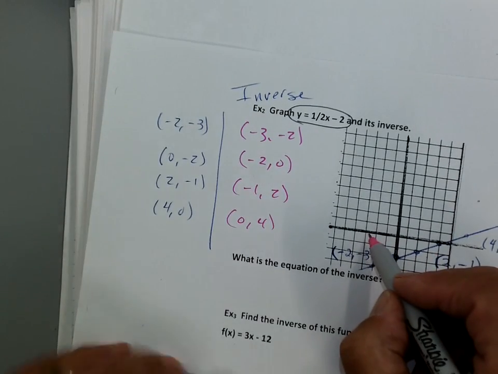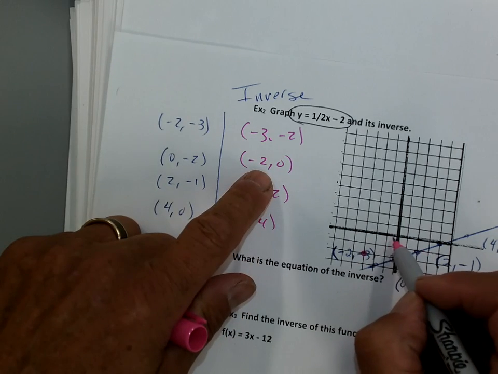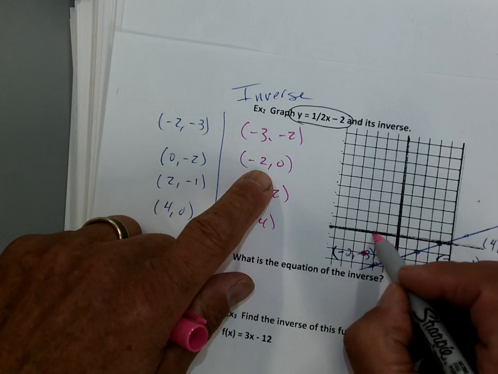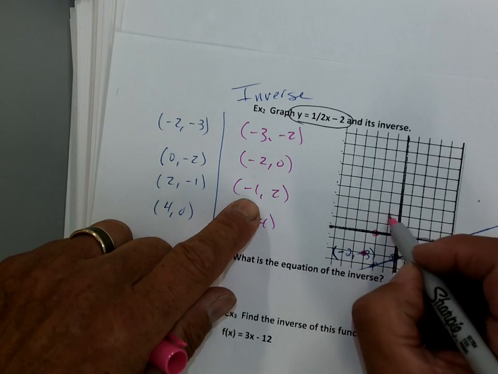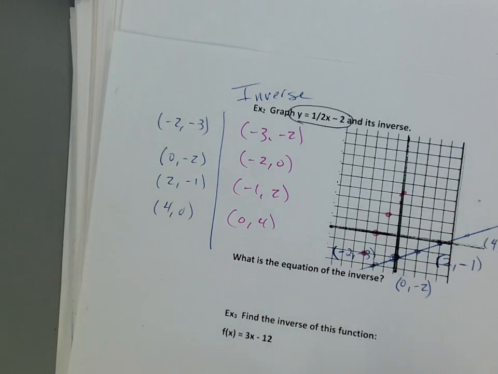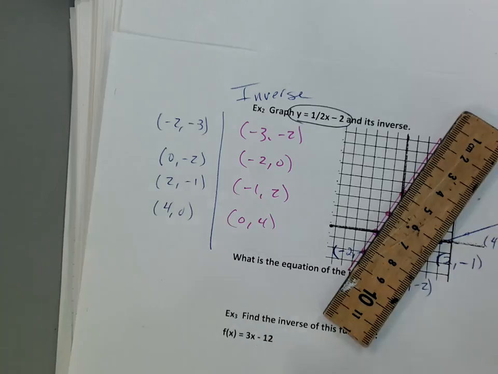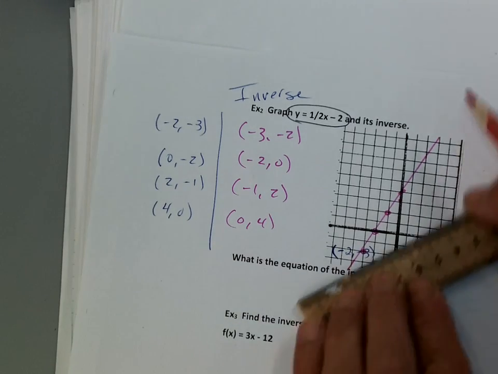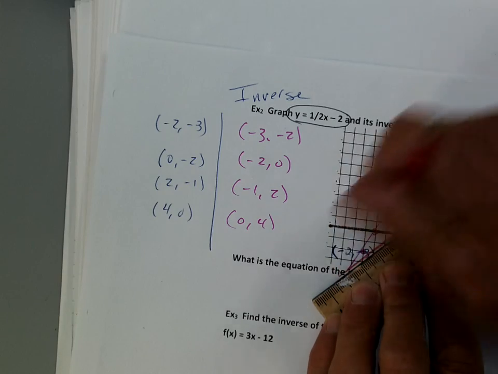-3, -2. -2, 0. -1, 2, and 0, 4. There it is. Graph that in. Alright. Draw in my reflection line because I like to be able to see this. You don't have to always do this, but I like to do it so you can see.